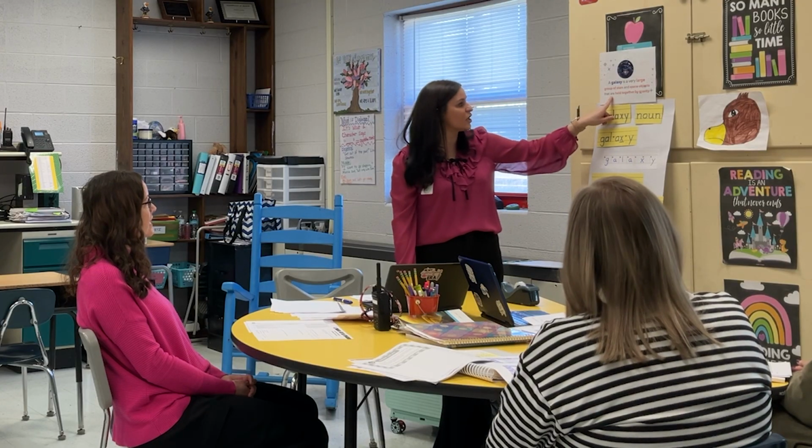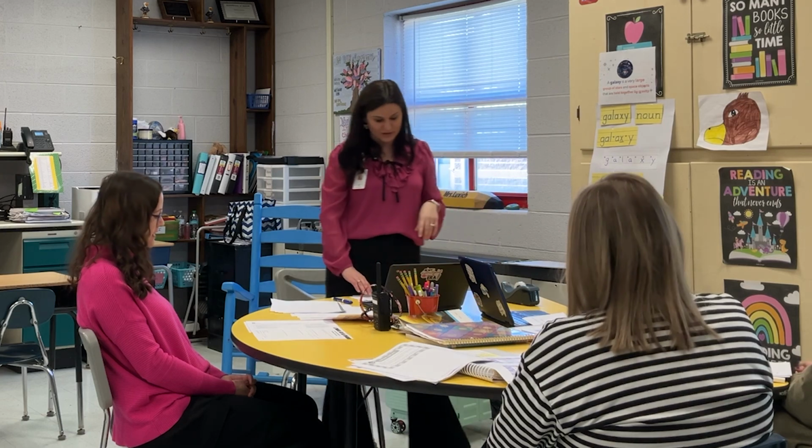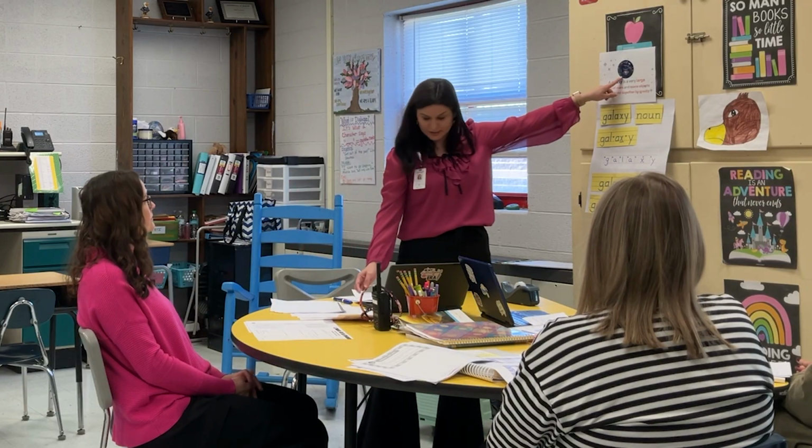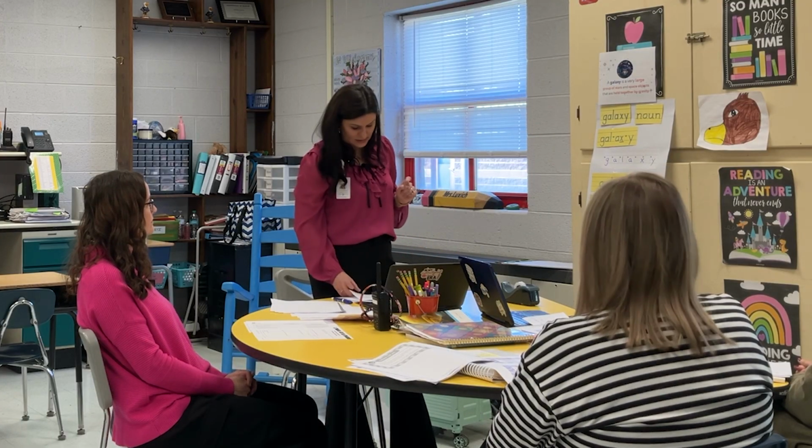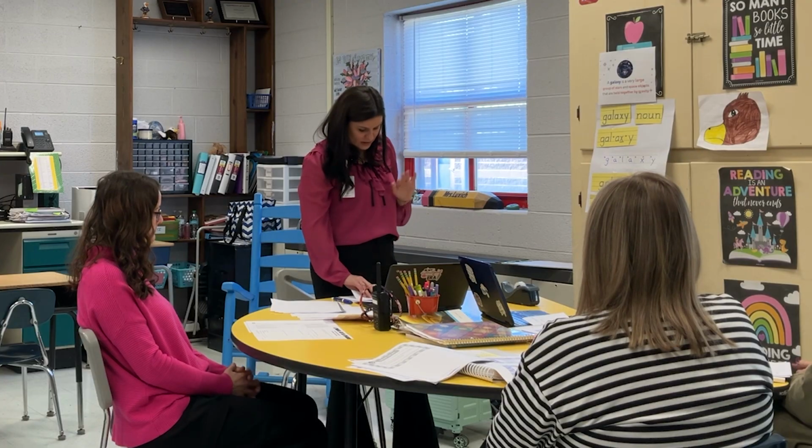So let's read this definition one more time. Read it with me, please. A galaxy is a very large group of stars and space objects that are held together by gravity. Very good. So the galaxy that our planet is in is the Milky Way galaxy. As I said before, a galaxy is going to be larger than a solar system. The universe contains many galaxies. The Milky Way galaxy is not the only galaxy. We've already looked at that image to understand a little bit of the connection between universe, galaxy, and solar system.